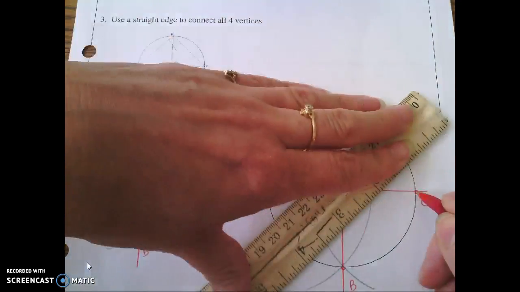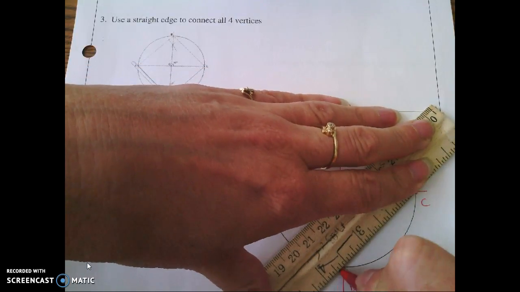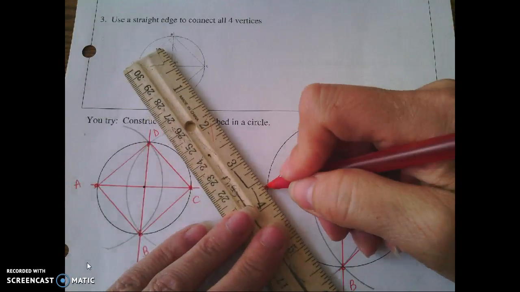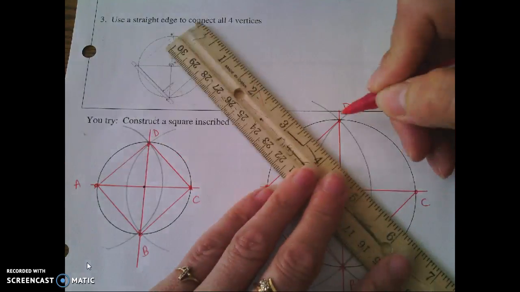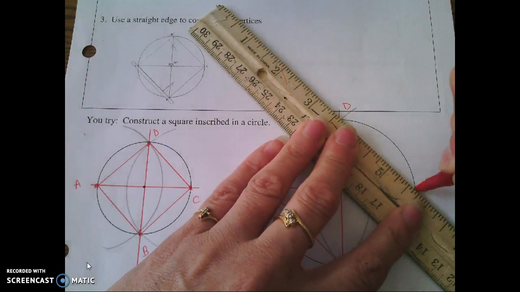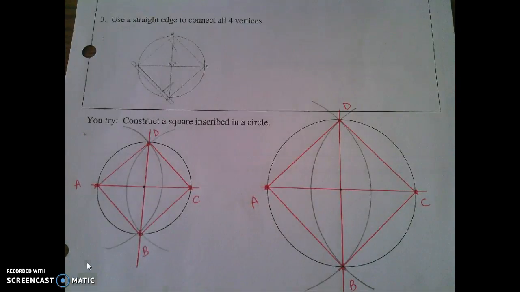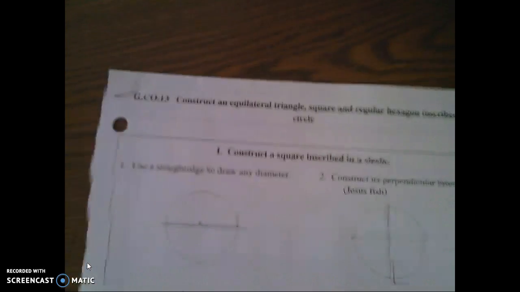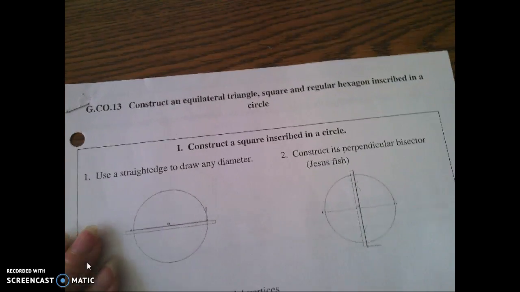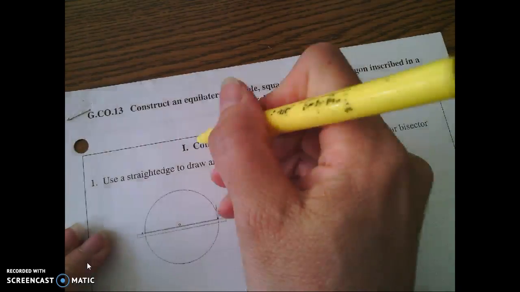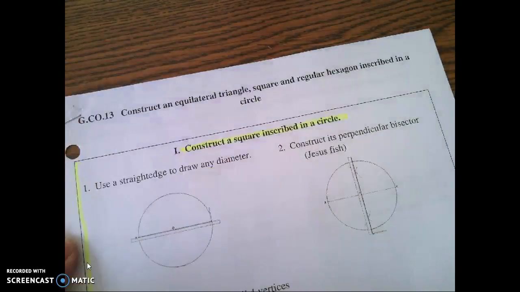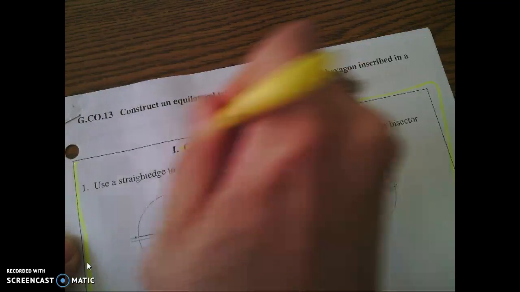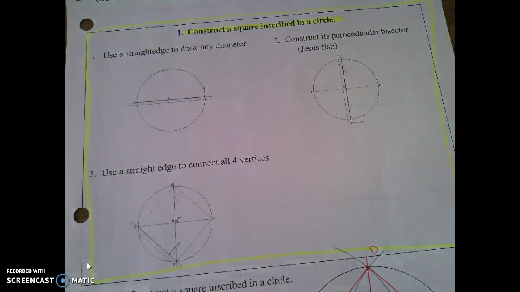So it's very easy. So there you have it. Same construction, no matter what size circle. That's how you get a square. Easy peasy. All right, so let's flip. So again, that was how to construct a square. Those are your directions. You need to have those memorized in order to do that construction.